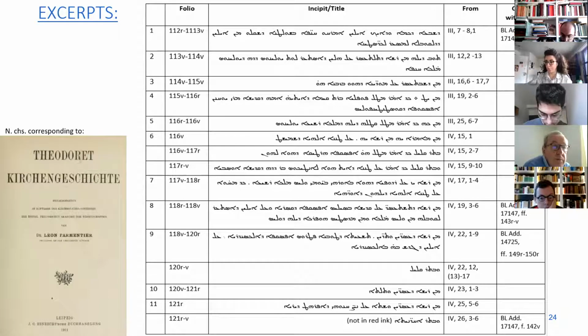As to the content, what can we say? You can see that in cases 1, 2, and 3, there's a difference between the Syriac and the actual Greek chapter division, because excerpt 1 says to be taken from book 3, chapter 6. Excerpt 2 is taken, the Syriac says, from chapter 13, but actually it starts with 12 and goes on with 13. And finally, excerpt 3, the Syriac says it's from chapter 17, well, actually it starts with 16 and goes on with 17. This can simply mirror a different division in the Greek chapters, like in chapters in Syriac.